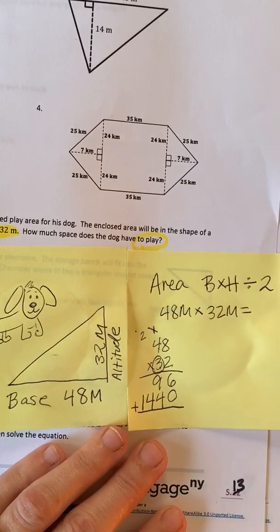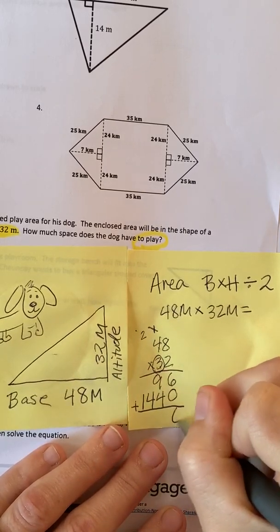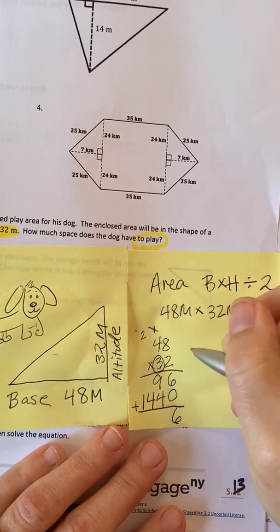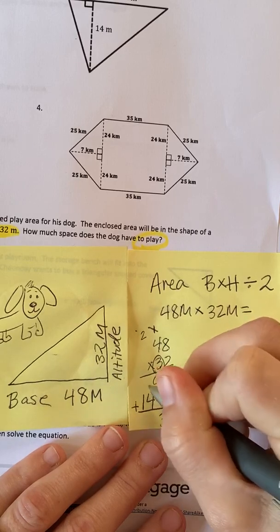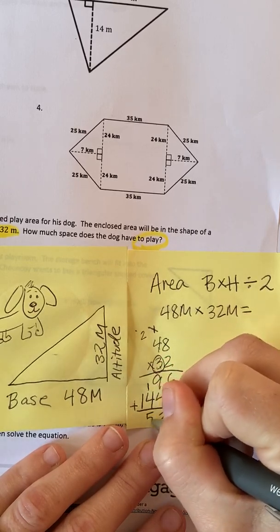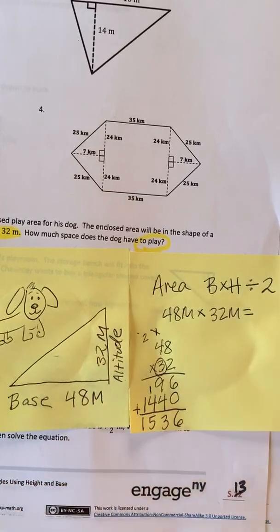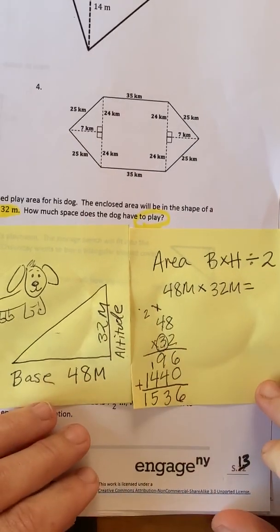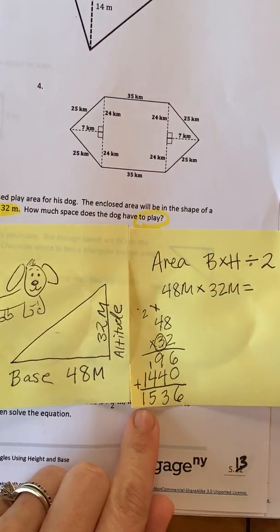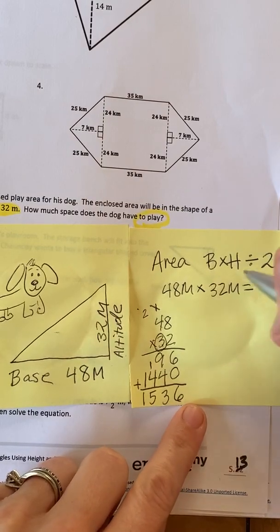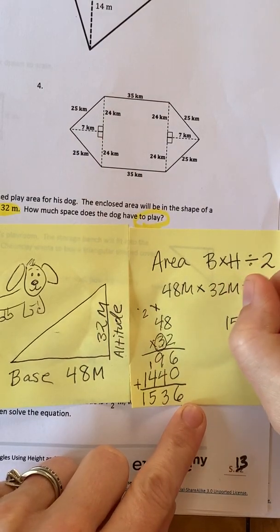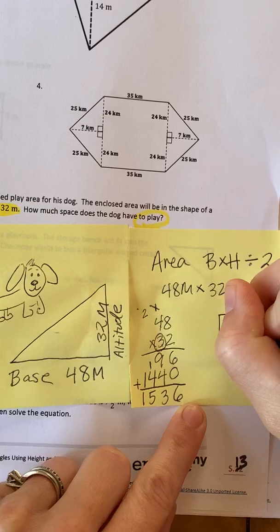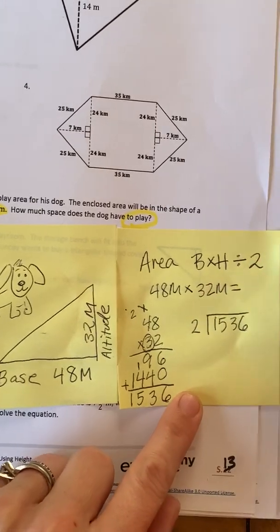And you may have done this with a calculator, but if you don't do simple skills like this every once in a while, then those skills become rusty. Okay, but they never go forgotten. All right, so 1,536, and we need to divide that by 2. So let's go ahead and we're going to go old school and do this by hand.